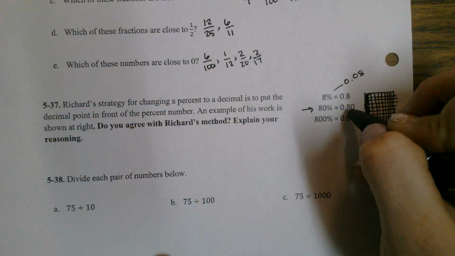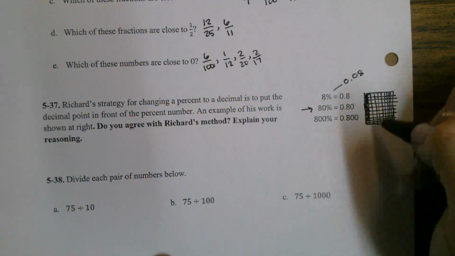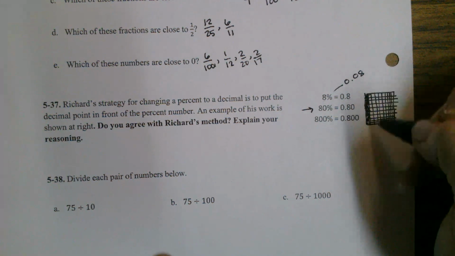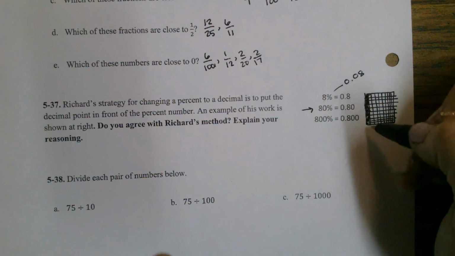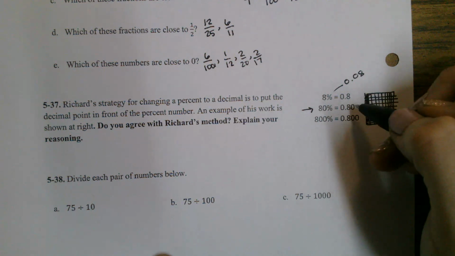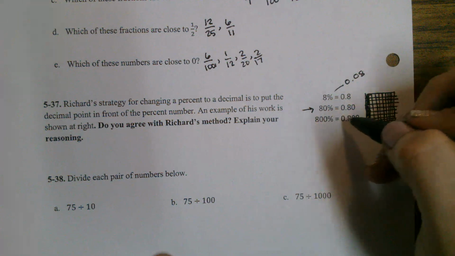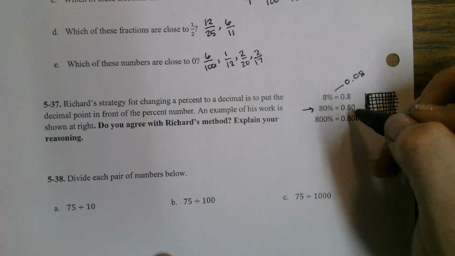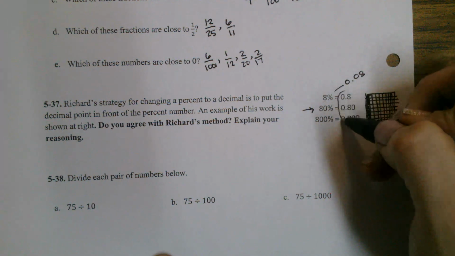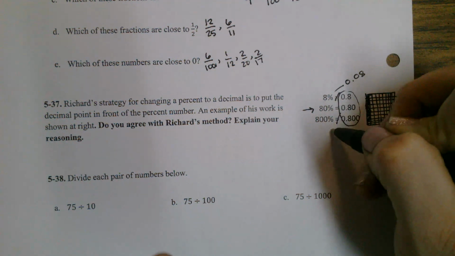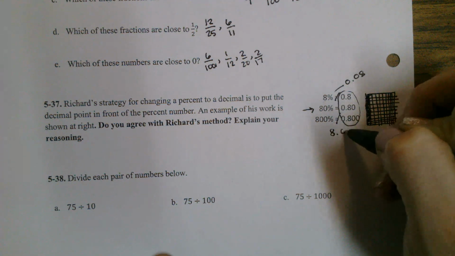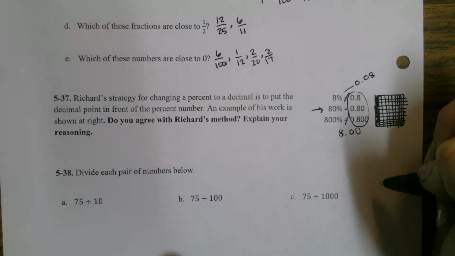80%, well, this one's right. 80% is 80/10. So if one whole row was my 10ths place value, then yeah, this would make sense. 800%, it's still saying it's the same. These are all the same number here. That one won't work. 800% should be this number. It's 8.